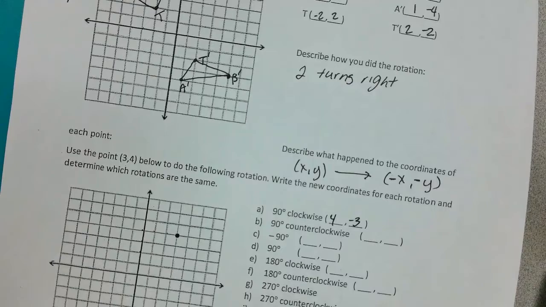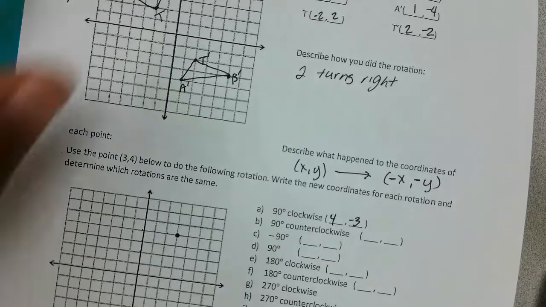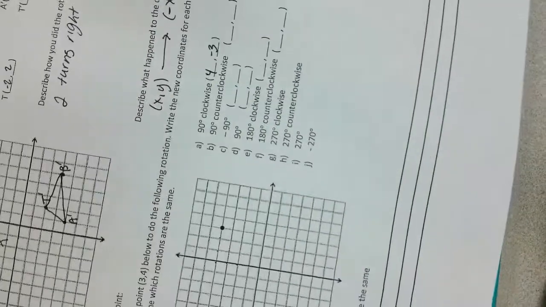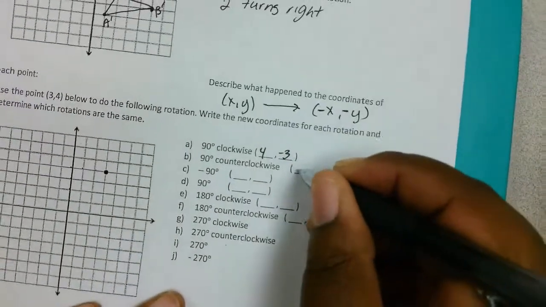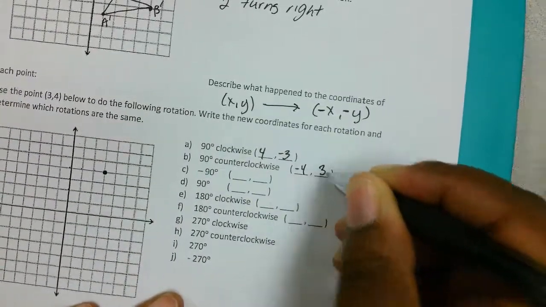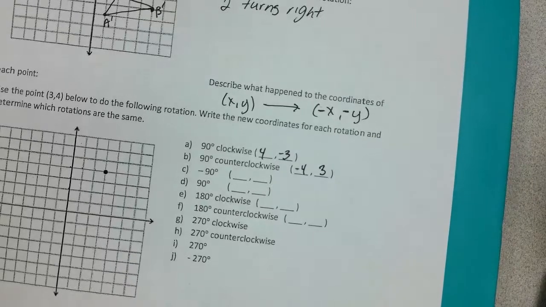Okay, we'll do it counterclockwise. Counterclockwise will be turning it to the left. So I do it 1 to the left, that's 90 degrees counterclockwise. And this is at -4, +3. So I'm going to put -4, +3. That's what I got when I turned it to the left.